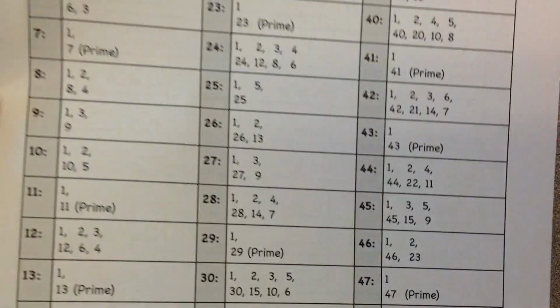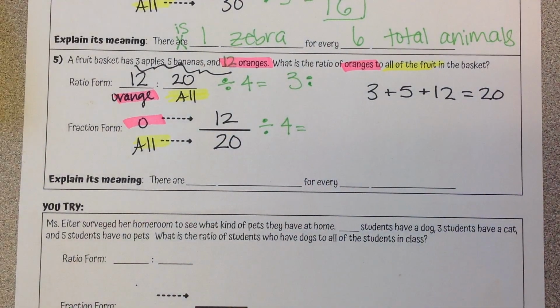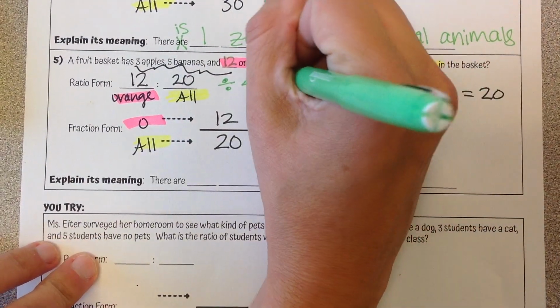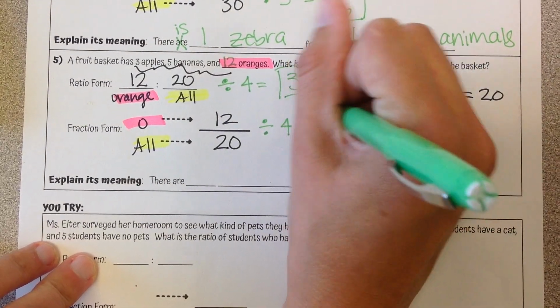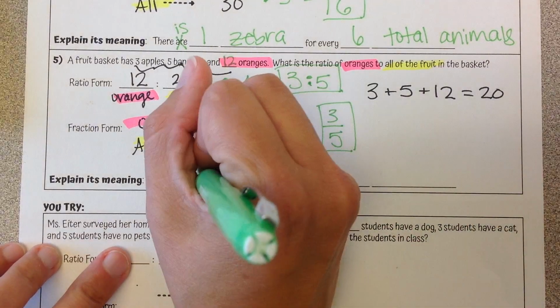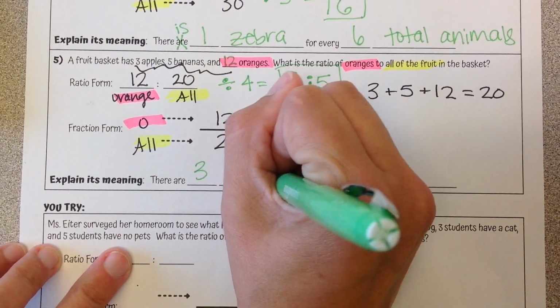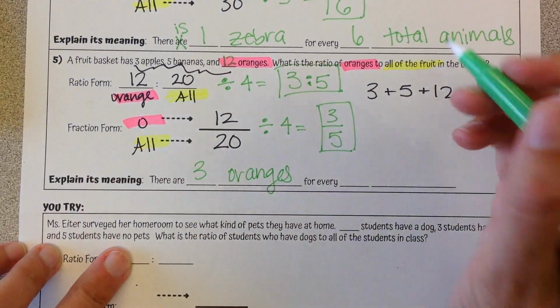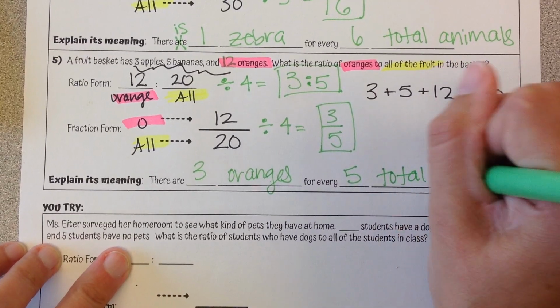The 20 divided by 4 matches up with 5. So that's our simplified ratio form and simplified fraction form. And in a sentence, there are 3, referring to oranges, for every 5, which was talking about total fruit.